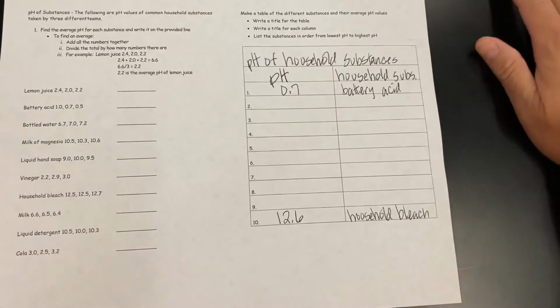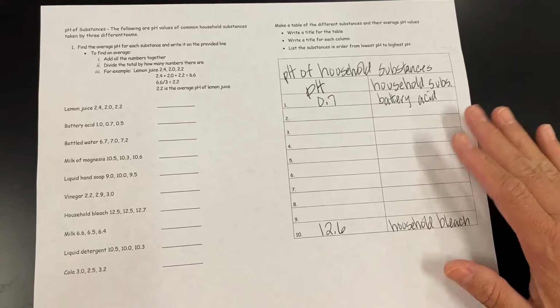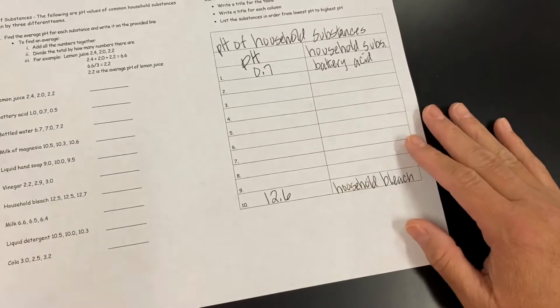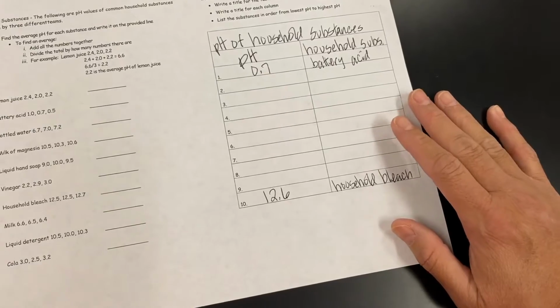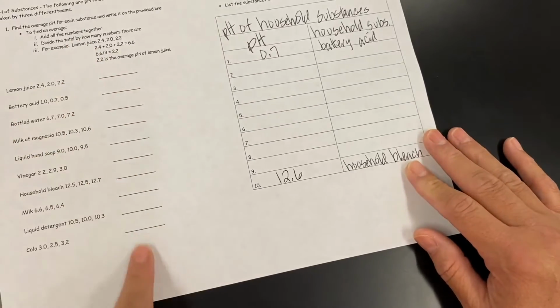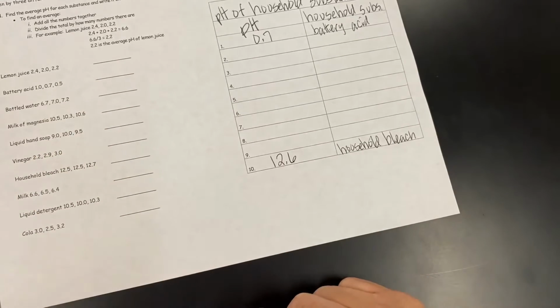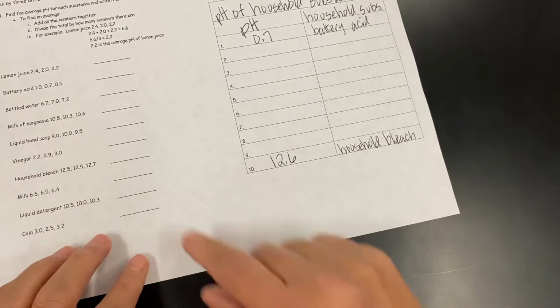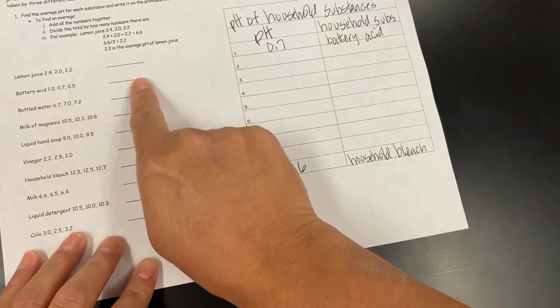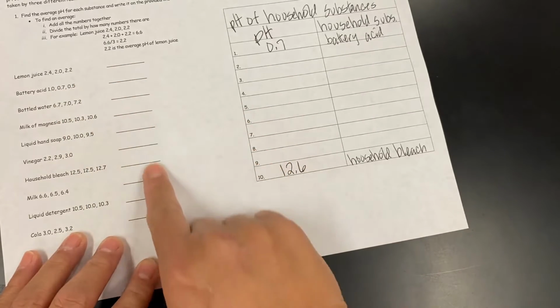All right, guys, so yesterday rather, we were using this paper. We were looking at the pH of different household substances, right? We had the different substances here, and you guys were finding the average and writing down the average pH of the different substances, okay?